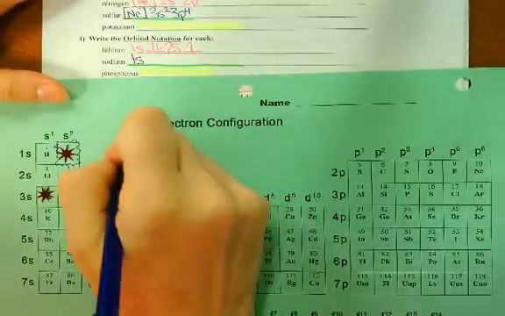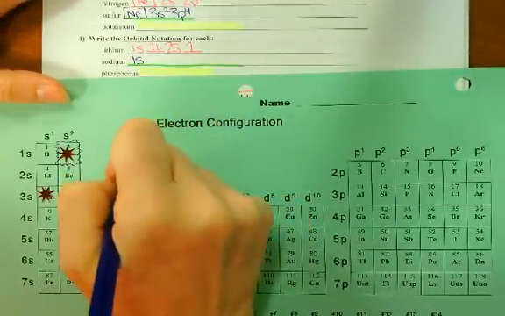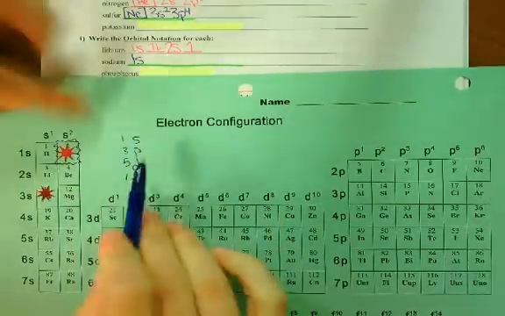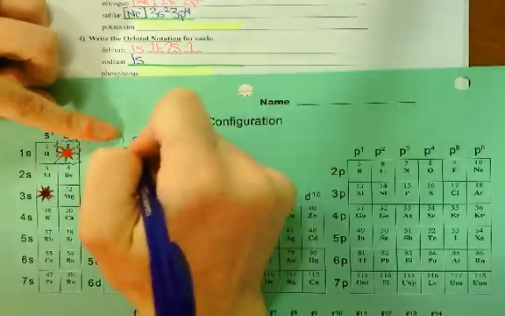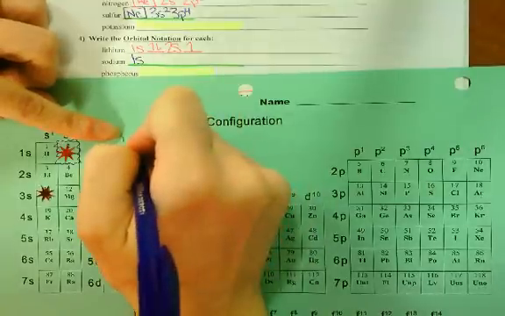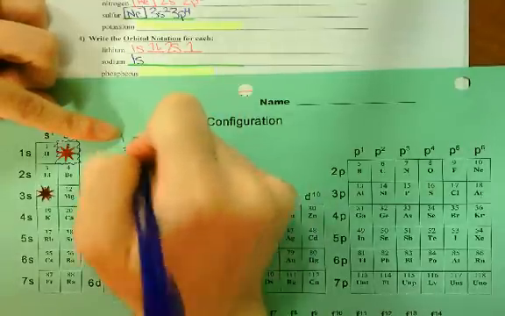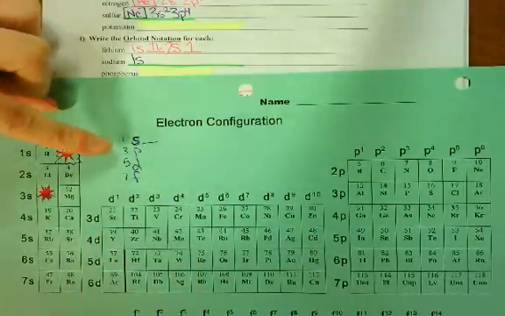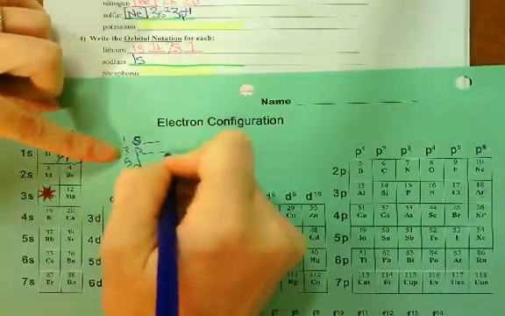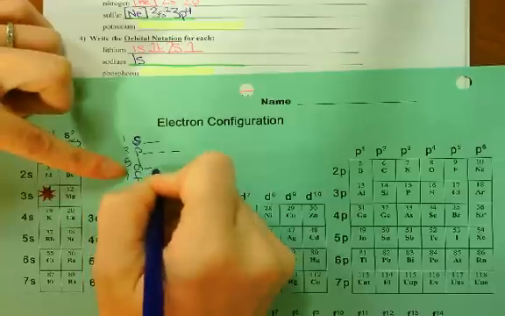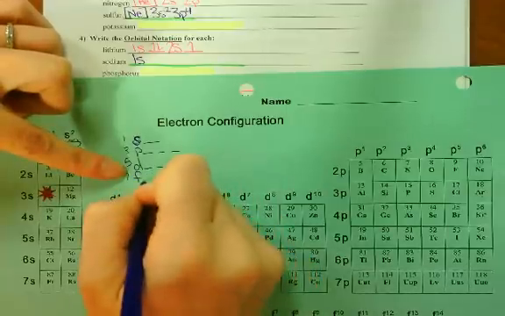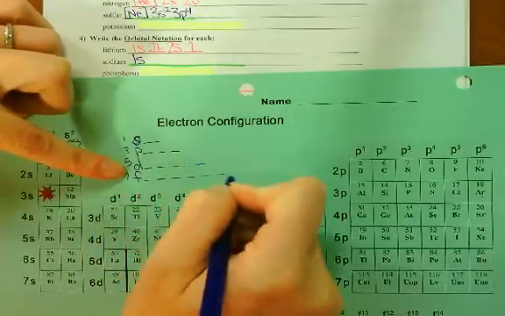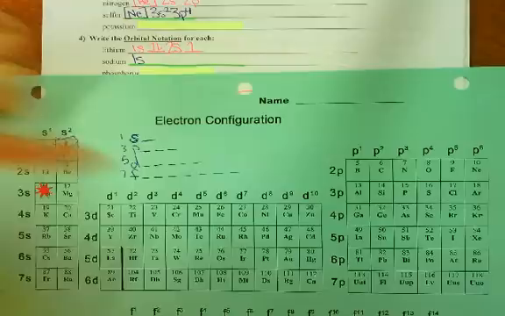And then we can count by odd numbers: 1, 3, 5, 7. So anytime I write the letter s, it has 1 orbital after it. Anytime I write the letter p, I have to put 3 orbitals. Letter d, 1, 2, 3, 4, 5 orbitals. And f, 1, 2, 3, 4, 5, 6, 7 orbitals. Alright?